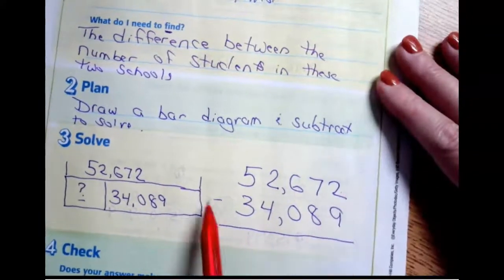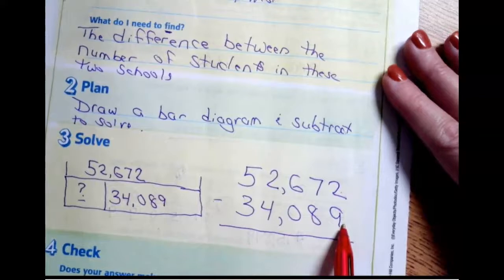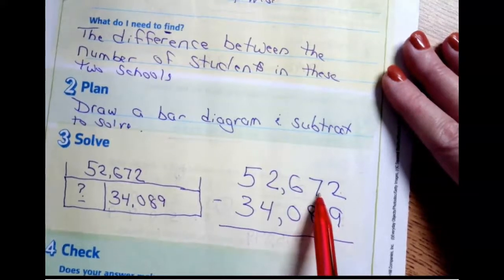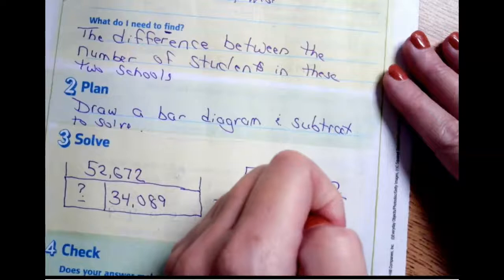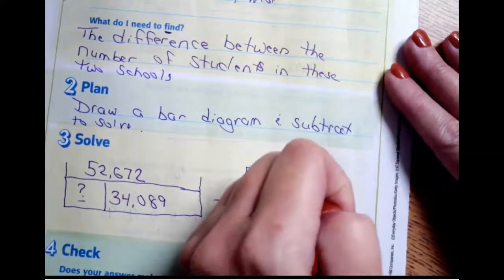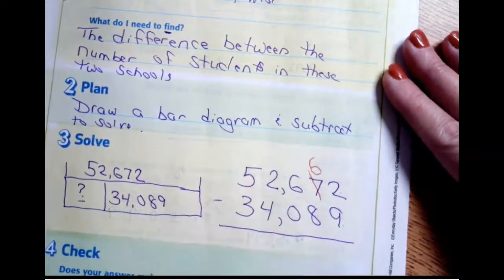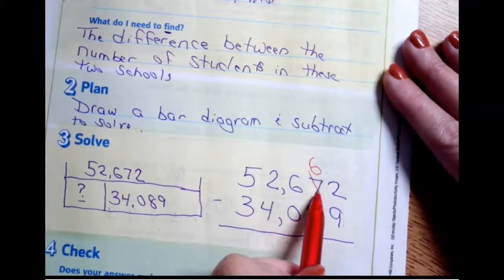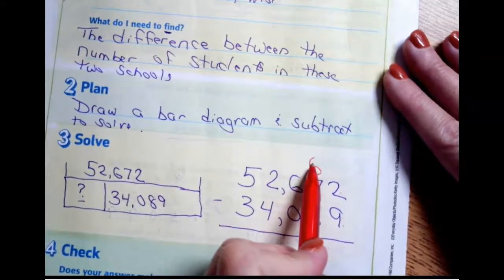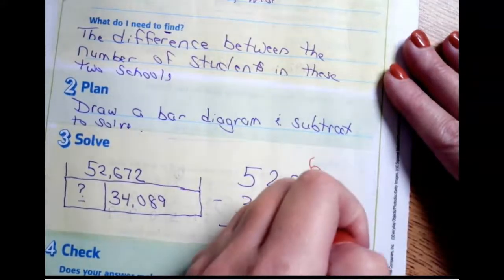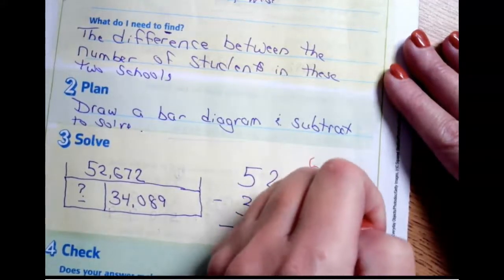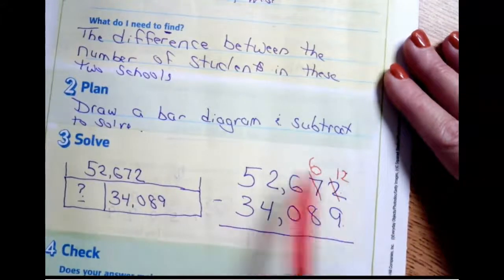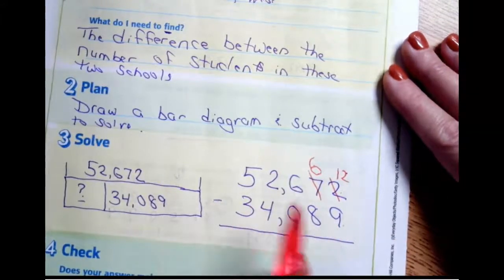All right, so now we're going to go down to subtracting. 2 minus 9. I know I can't do it. I need to go to my neighbor. Do they have one that I can take? Yes. The 7, I'm going to take 1 from the 7. That becomes a 6. Make sure you are crossing that out and show me the 6. The one that you took is being regrouped over here. So the 2 becomes a 12. 12 minus 9 is 3.